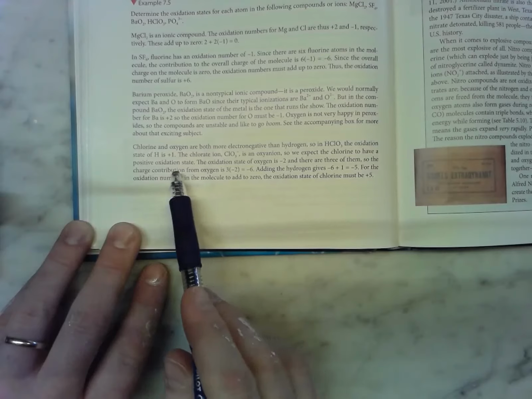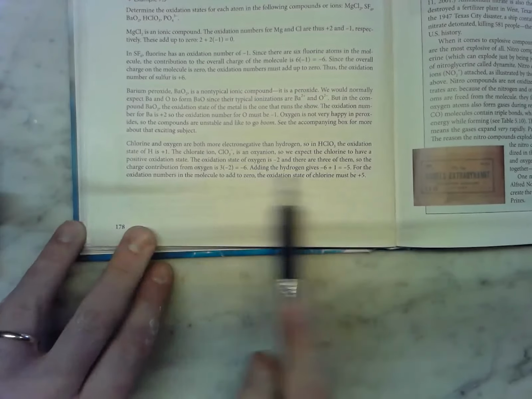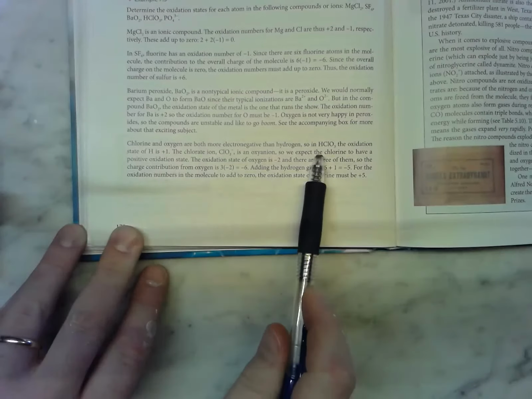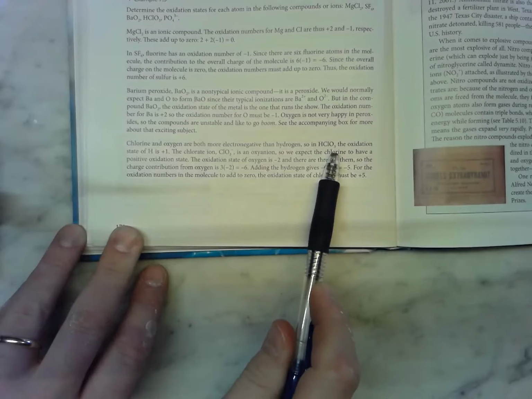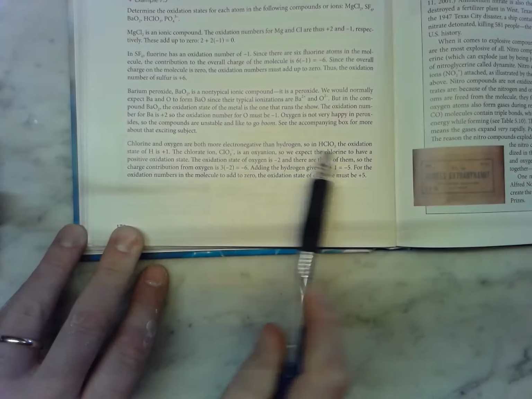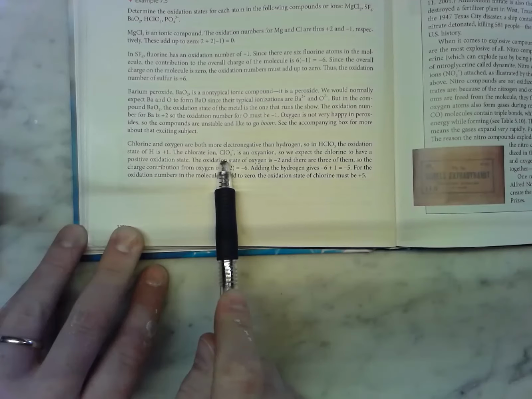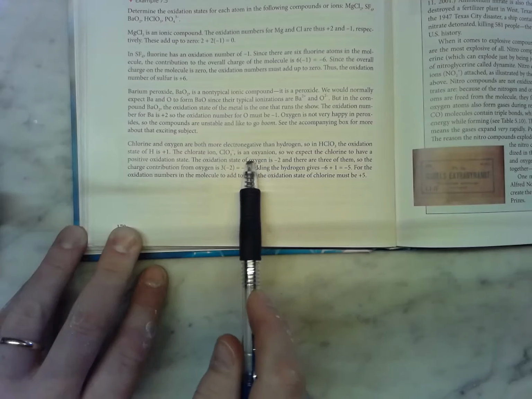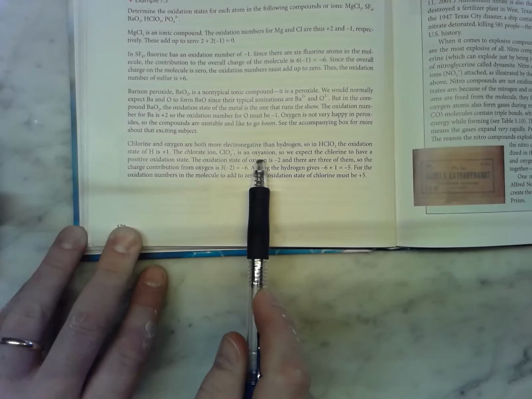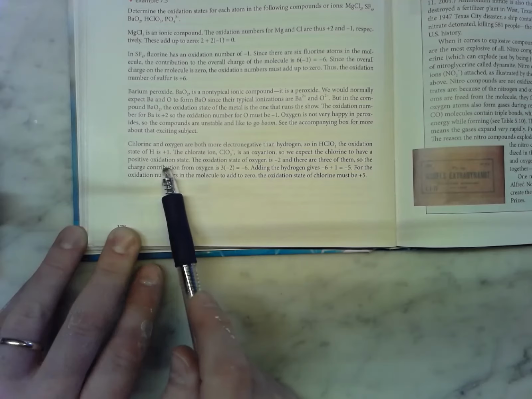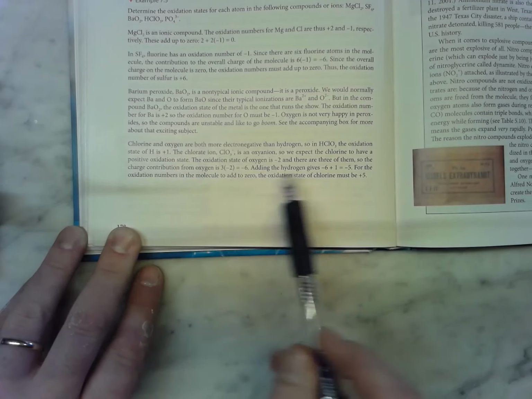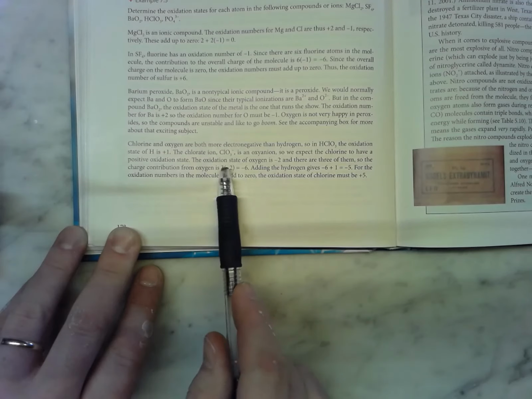All right, so this one gets a little bit more complicated. HClO3, okay? Chlorate, okay? It's an oxyanion, so it says, again, I'm not super sure how we are supposed to know these things here.